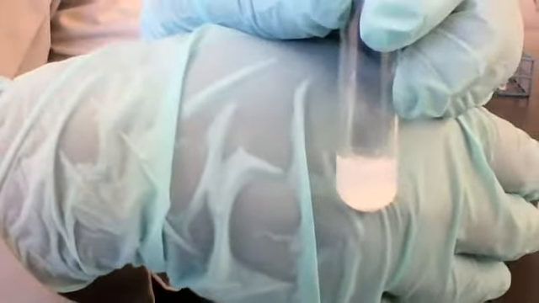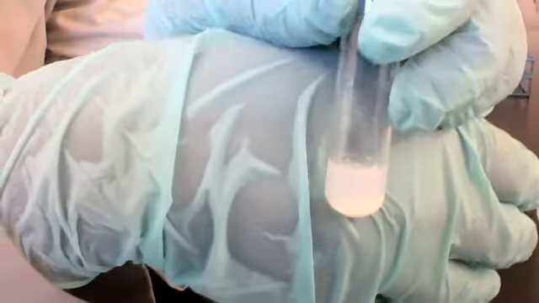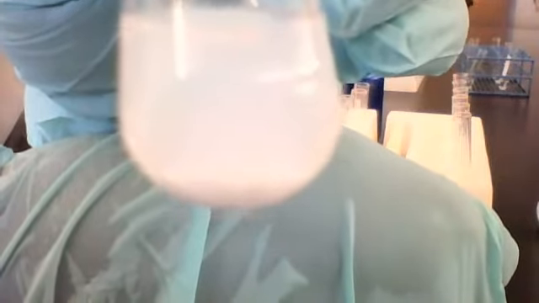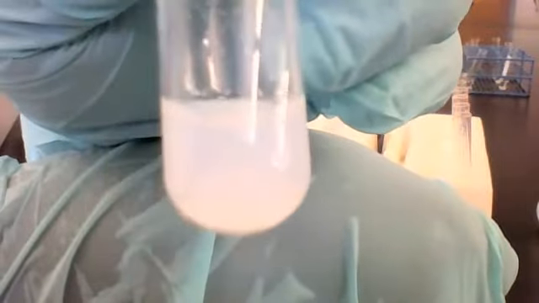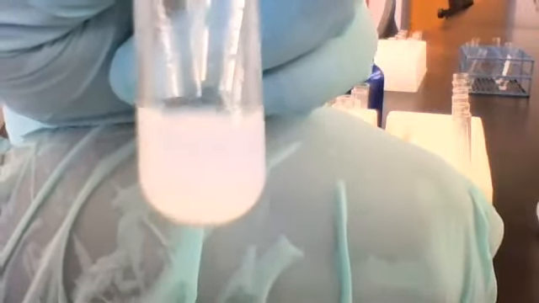But this one is not transparent, not clear. I don't know how close I can bring this to show you the solid settling at the bottom. If we look at it, it's not transparent. The solid is dispersed all throughout it. So that doesn't seem like a solution. This would be another precipitate, yes?